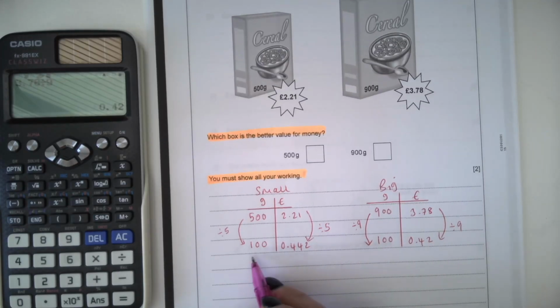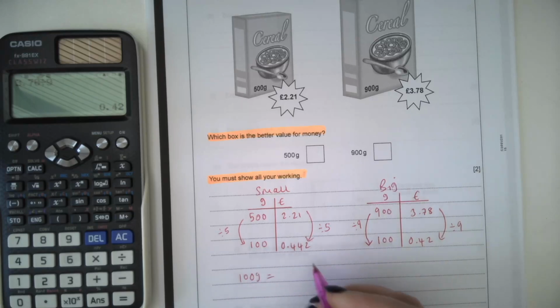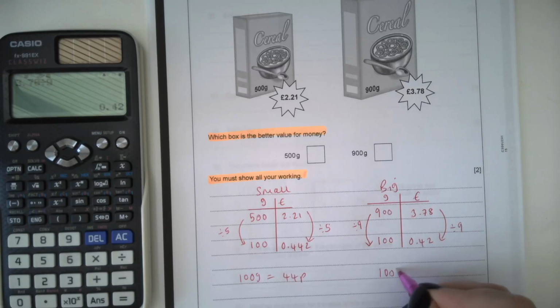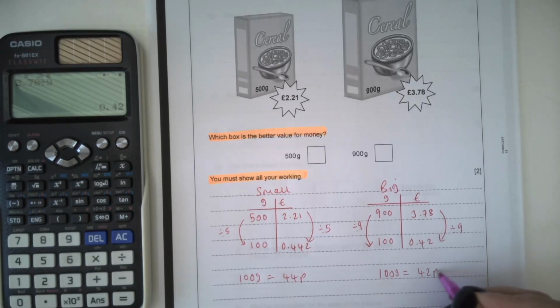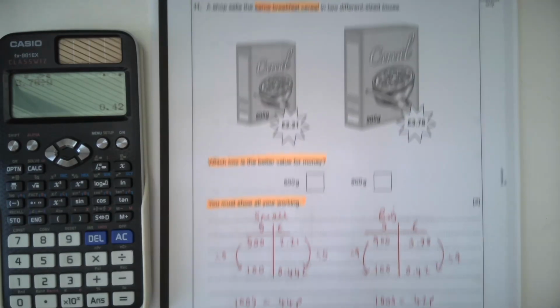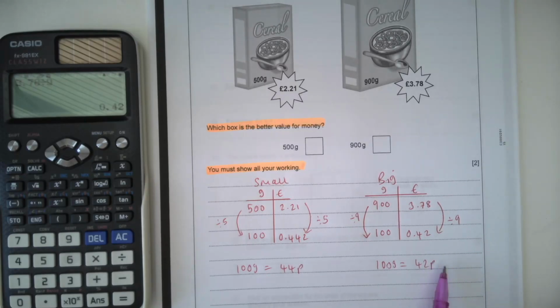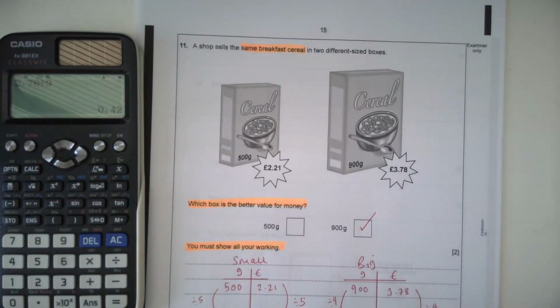Anyway, we can say that for 100 grams, the small box is 44 pence, and for 100 grams, the bigger box is 42 pence. We want better value for money, so we want that cheaper value here, so the bigger box is better value.